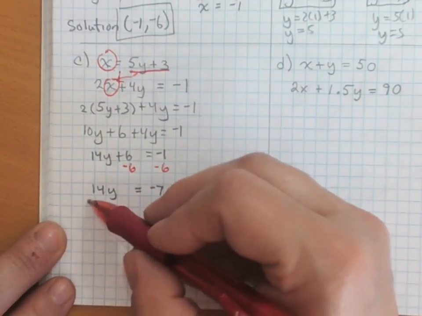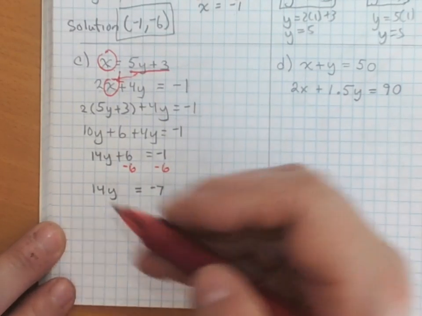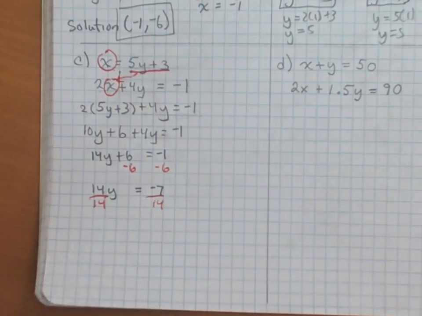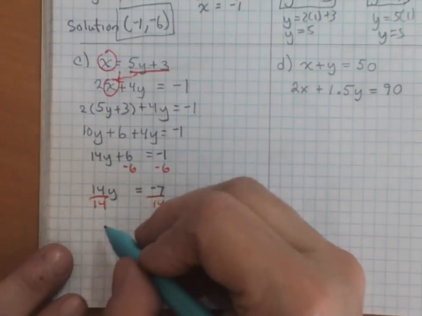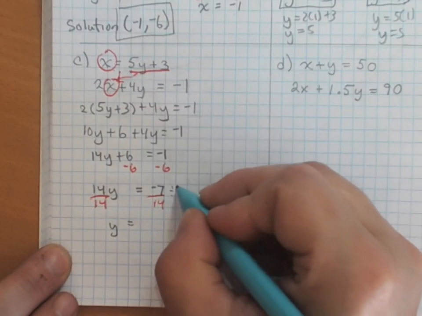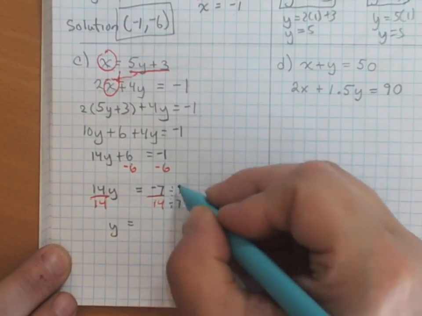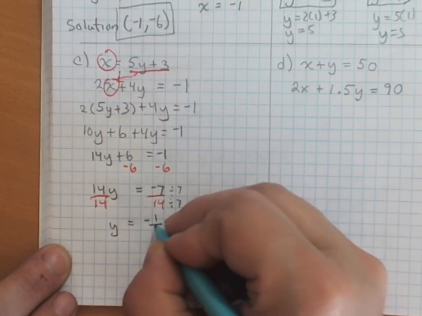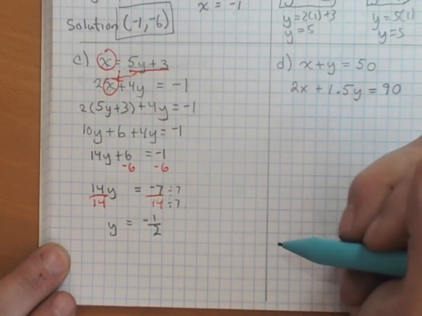Okay, and then we're going to divide both sides by 14. All right, we get 1y equals, and divide the numerator and denominator by 7. That gives us negative 1 over 2. So negative 1/2 is the y coordinate.